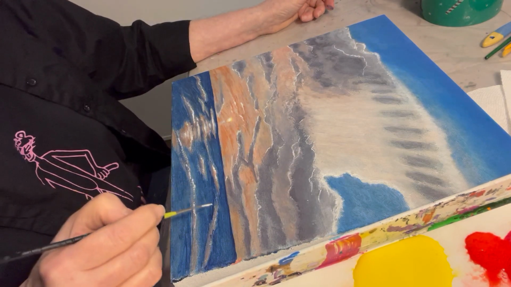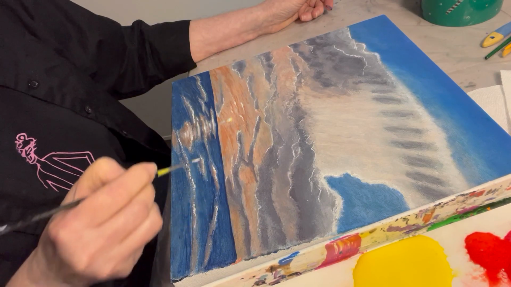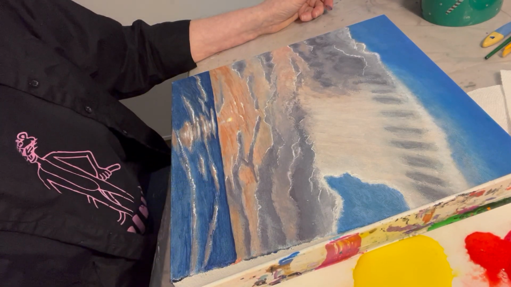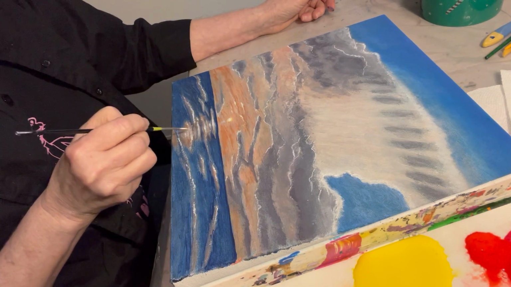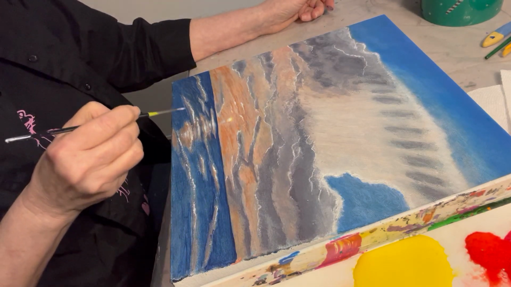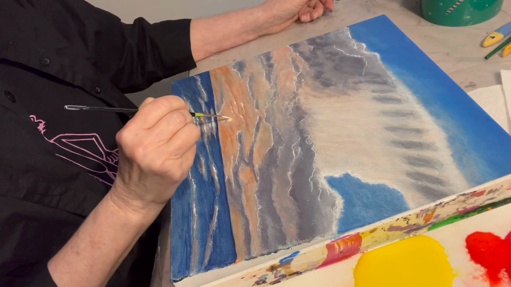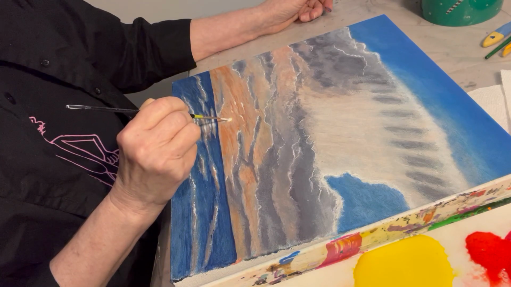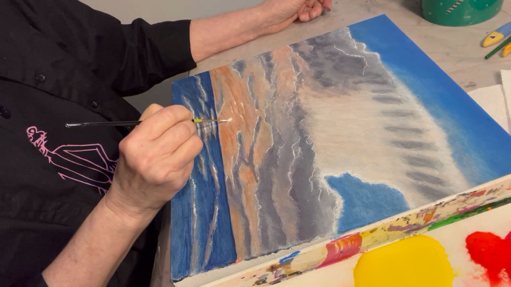I brought back some of the highlights, on the clouds, and also on the waves, and on the sun, sitting on the horizon over the waves and over the sea. And I'm going to make the sun more prominent, I guess, with more white. I have a little yellow around it, but just a tiny bit.